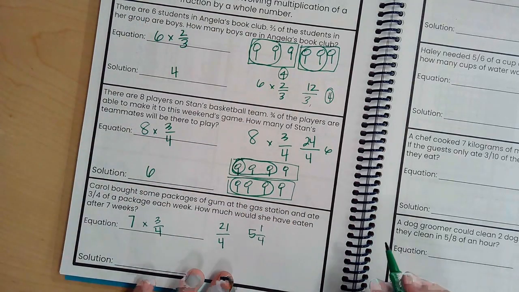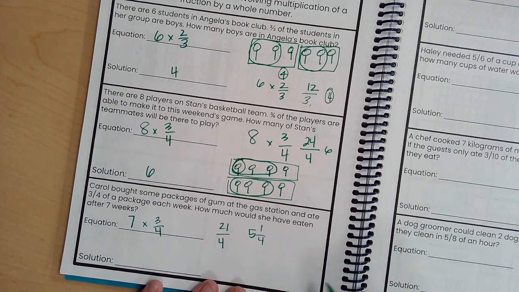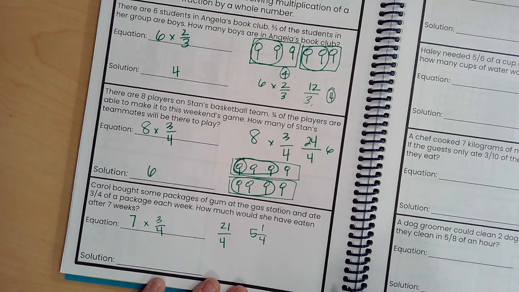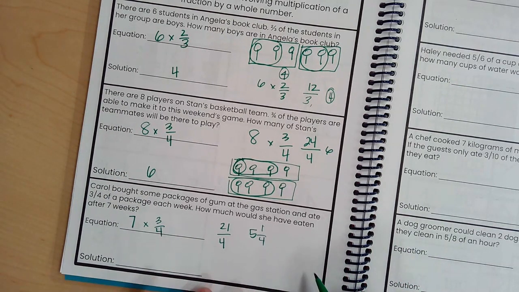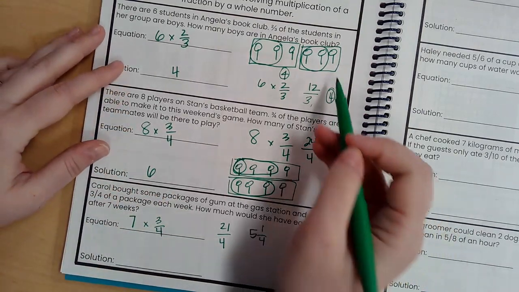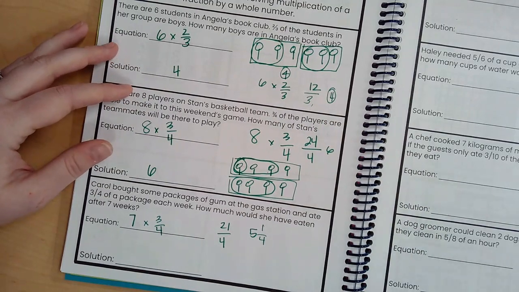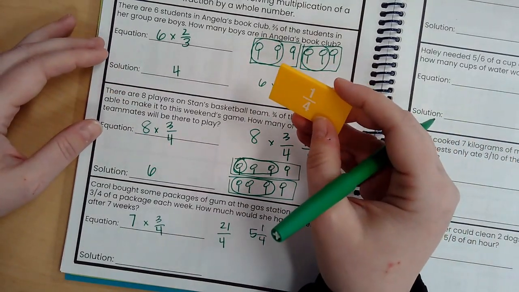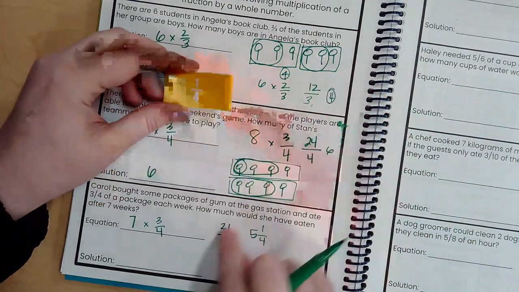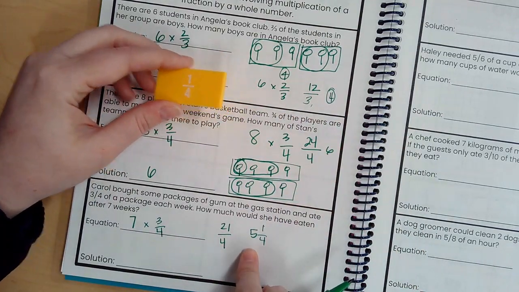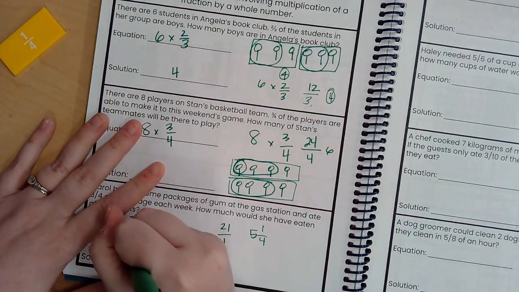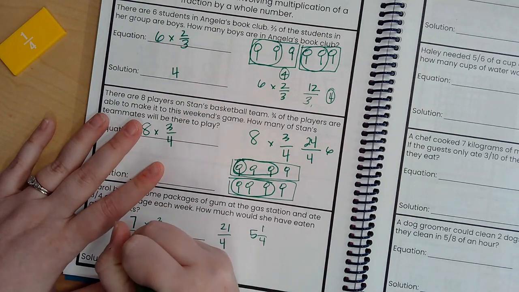If we're going to do 7 times 3/4, okay, that would be a lot to draw out. So you can see why, slowly, this helps us to understand what we're doing, and so does working with our tiles, but it's not efficient. Once you're clear on that, it is better to stick with this. So our solution would be 5 and 1/4.